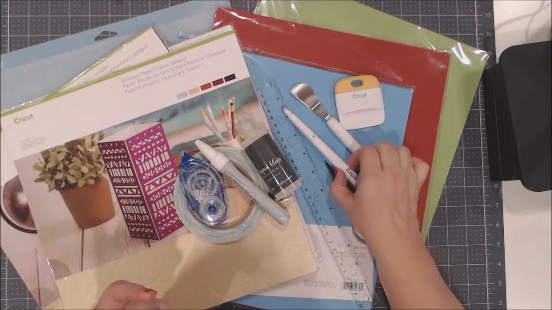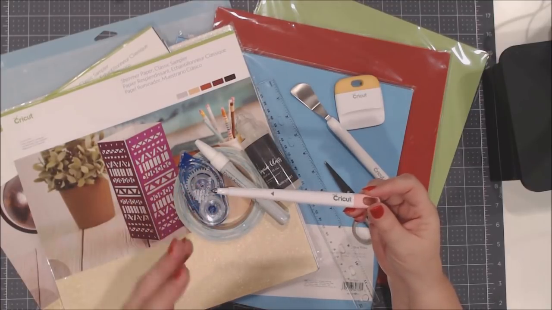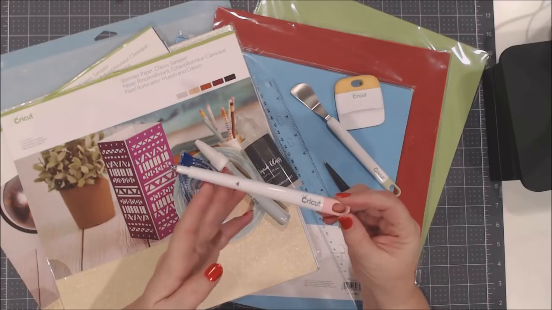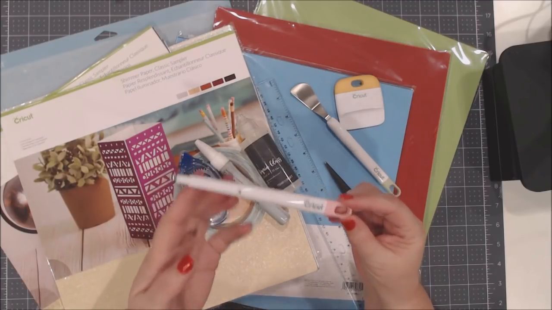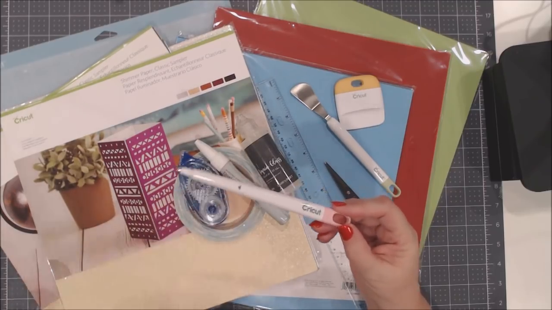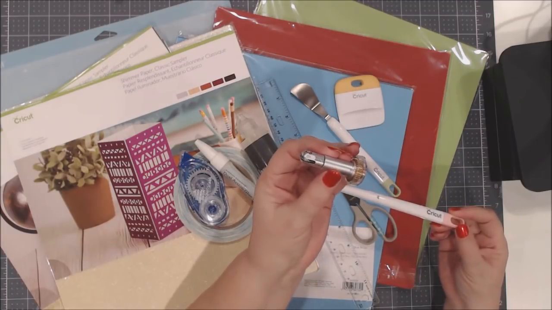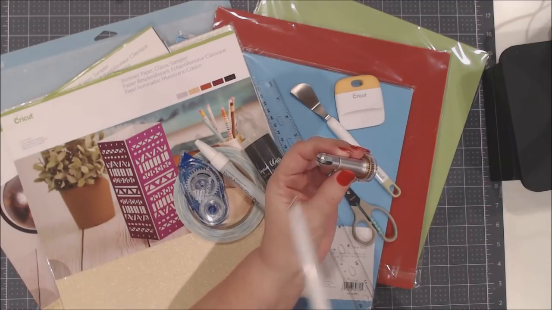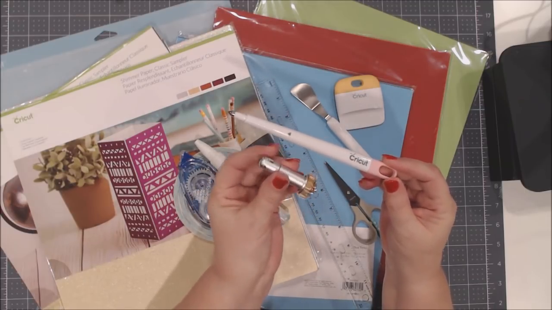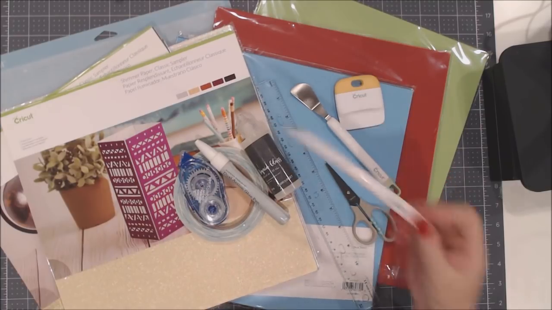So the first thing you definitely need to have when you make a card is a way to do the score line. So if you're using a Cricut Explorer, you're going to use the Cricut scoring stylus. So you will need to have one of these, or if you're using the Cricut Maker, you're going to need the scoring wheel, okay, because this is the scoring point here. Or you can use a scoring stylus. So either one of these for the Maker, and this one just for the Explorer, okay?